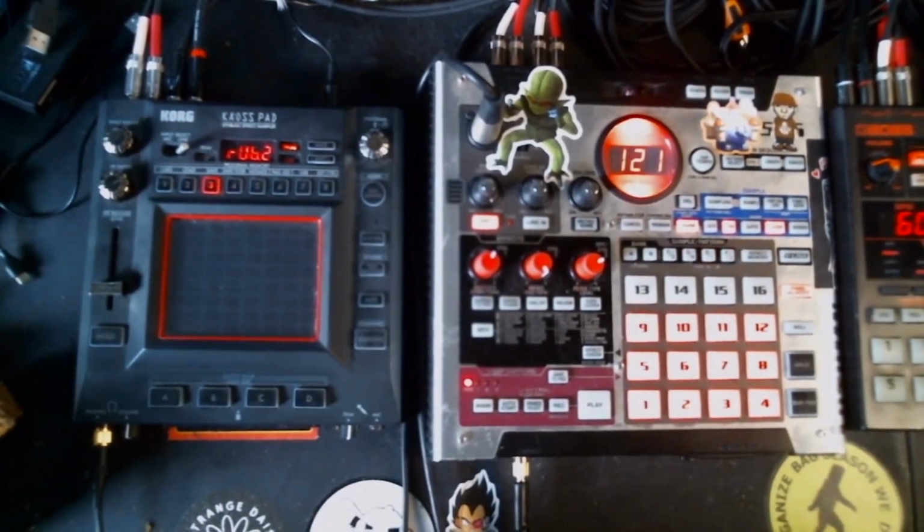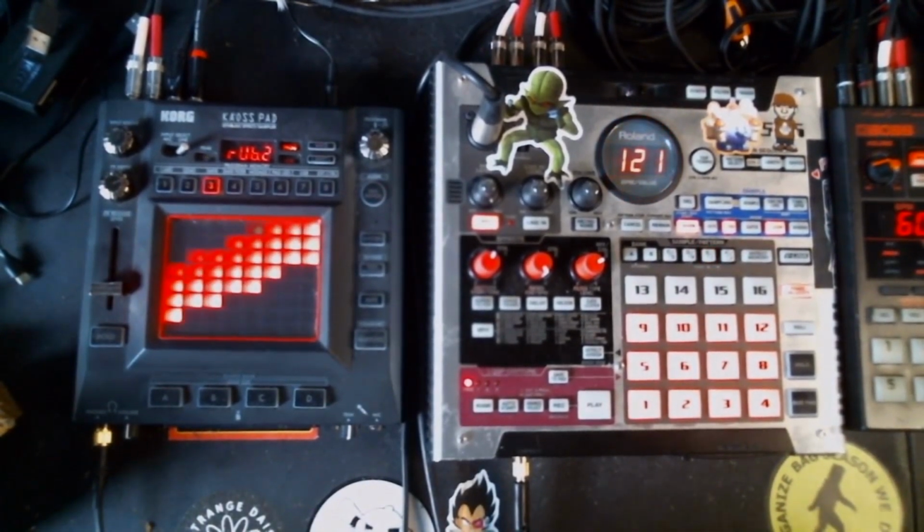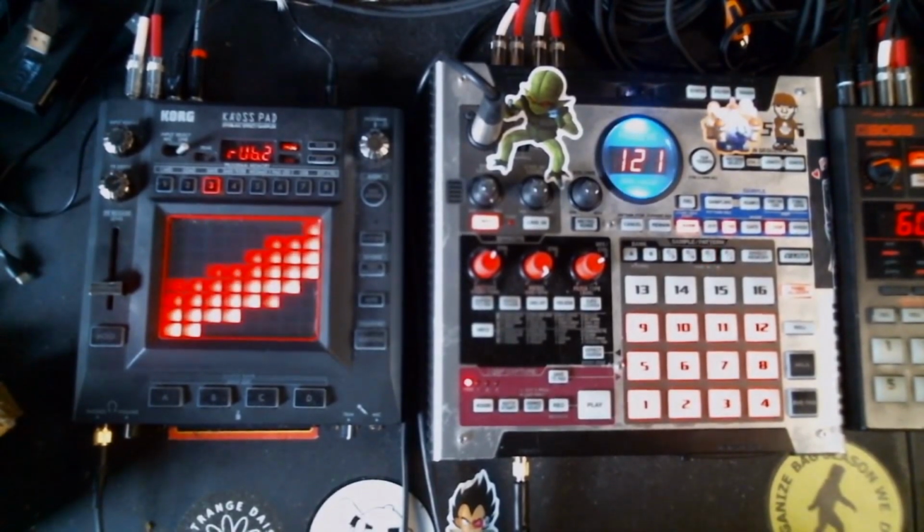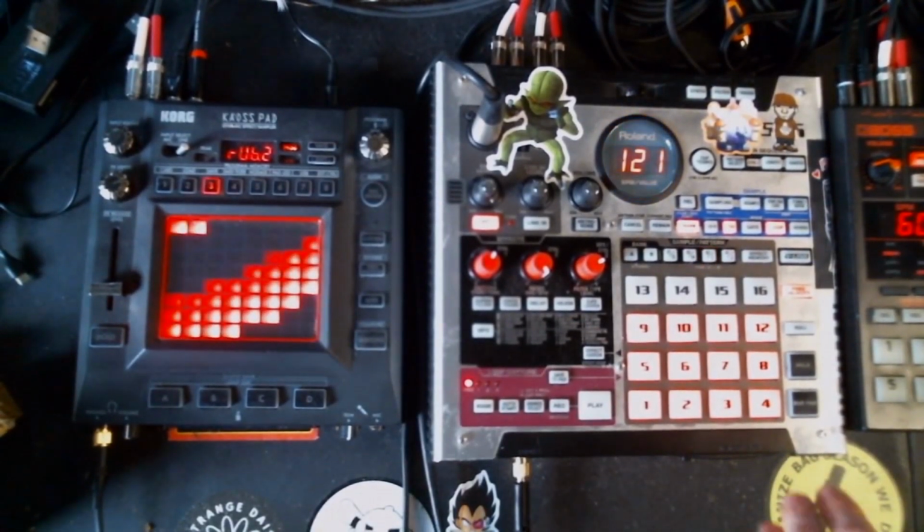Rings out kind of nice. I just like it a little bit more than the SP reverbs, even though I don't use any of them that much, to be honest with you. I'd rather use a VST.